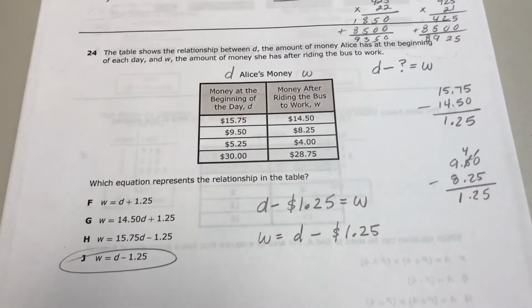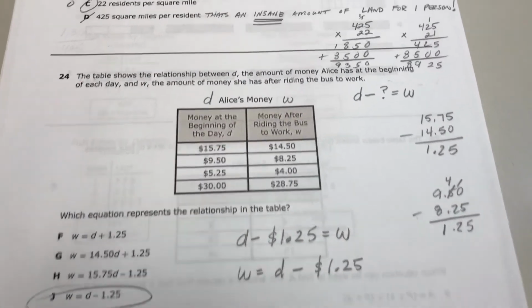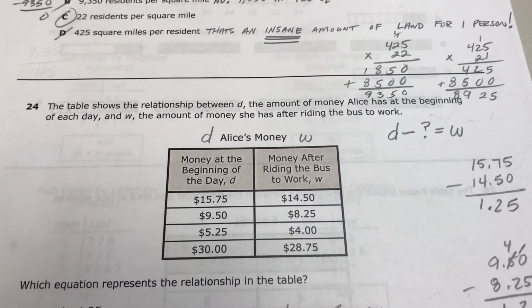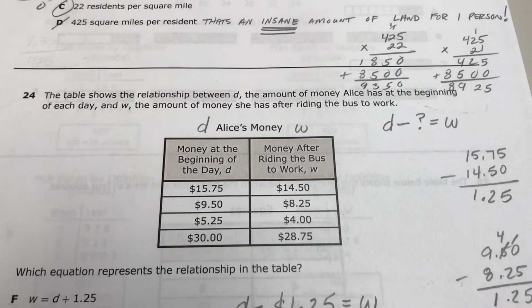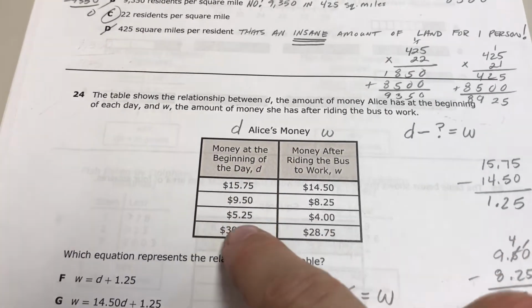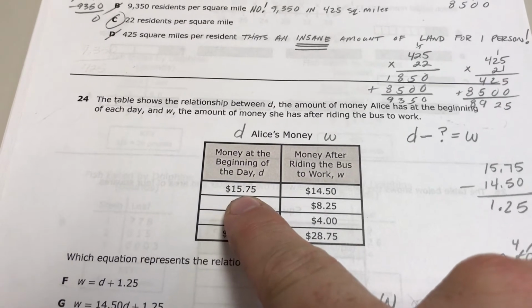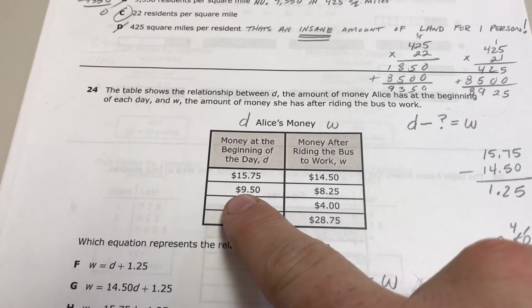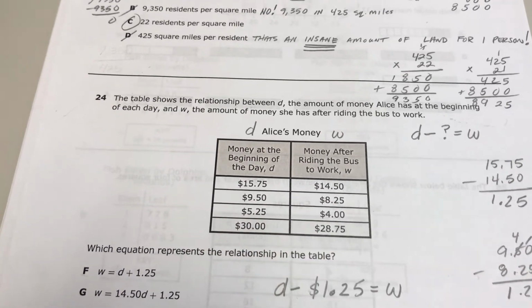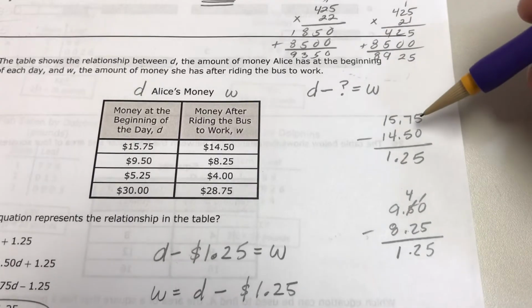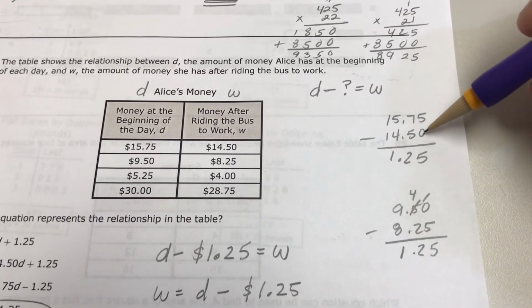All right, number 24. The table shows the relationship between D, the amount of money Alice has at the beginning of each day, and W, the amount she has after riding the bus to work. So these are the D values. She has this much, she rides the bus, and now she's got a little bit less. Same thing, she had this much, she rides the bus, she's got a little bit less.